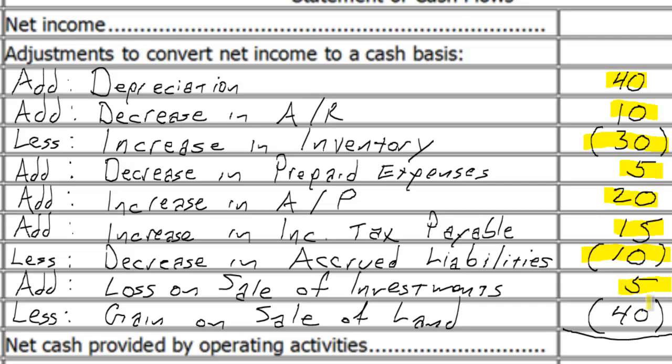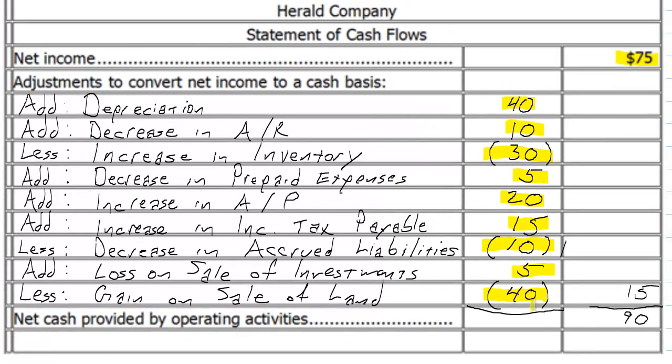Same thing with the gain on the sale of land. We had a gain of 40, so that increased your net income, but it wasn't an operating activity. So we're going to take that 40 out. Now remember, this is just a trick that we use to really explain the difference between net income and cash flows. If we use the direct method, we would simply look at the cash inflows from operations, in other words, the collections from our customers, versus the cash outflows from operations, in other words, the money we paid to our service providers. Well, that doesn't really explain why net income is different.